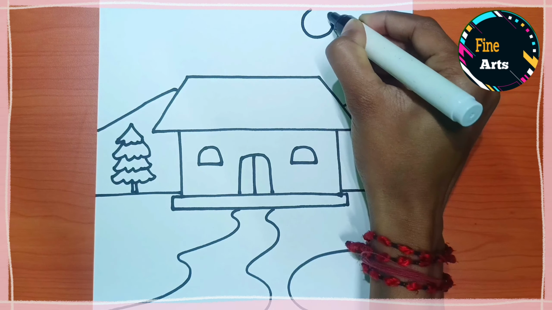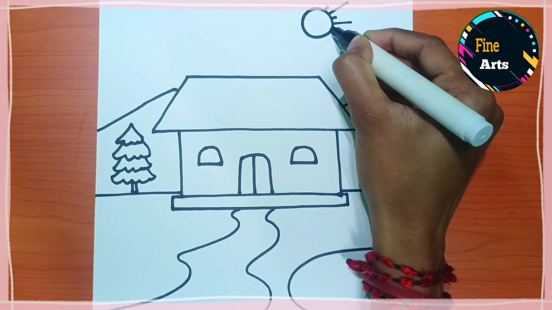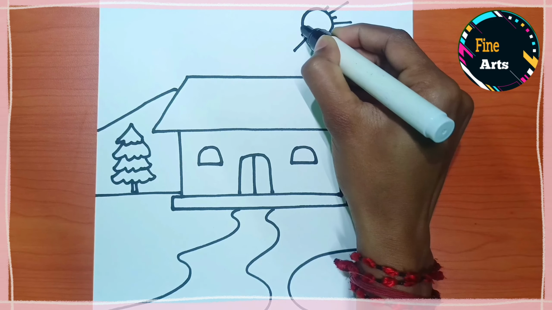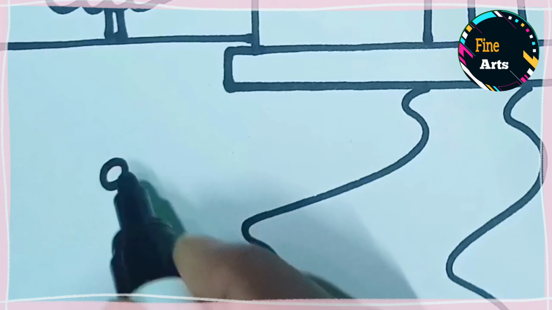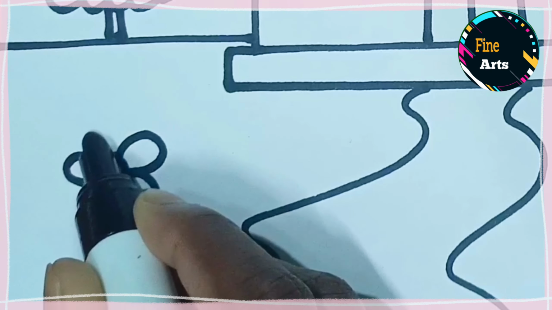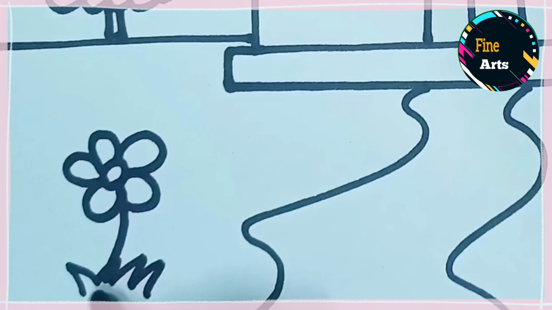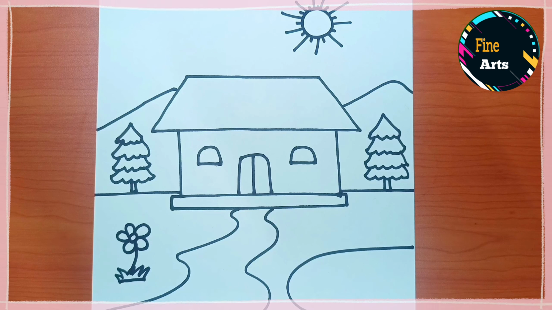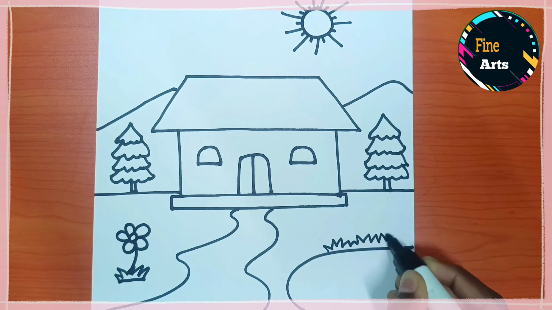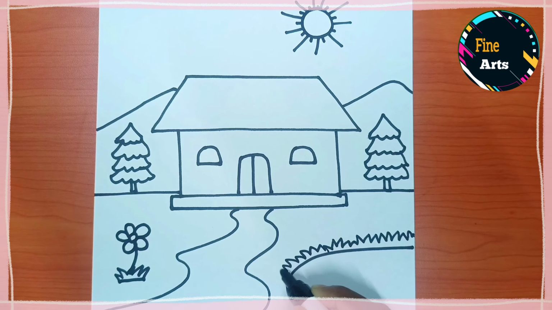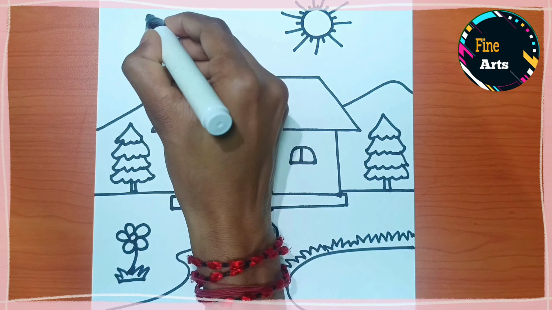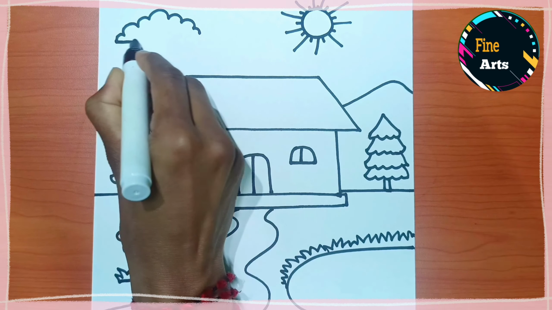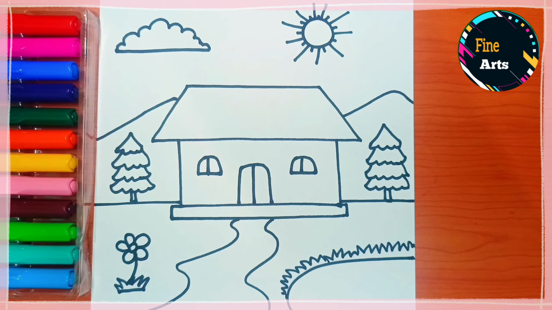And now I am drawing a sun. Let's draw a flower to make our scenery very beautiful. I am drawing some grass on the ground. Let's draw a cloud in the sky. Let's color this beautiful scenery.